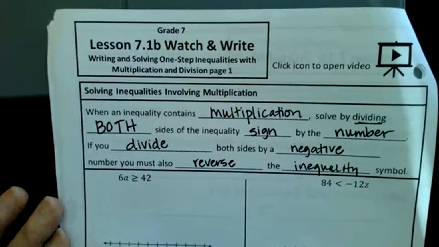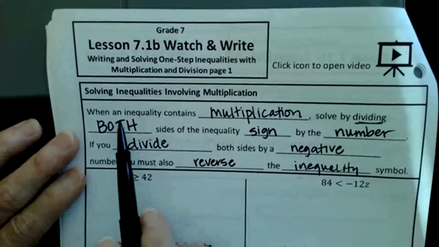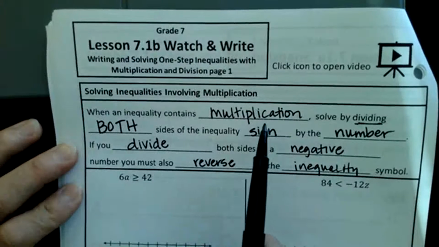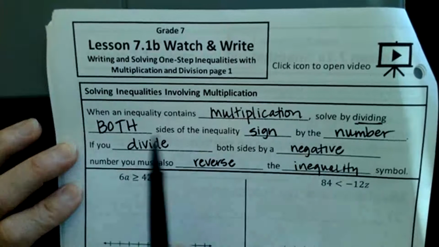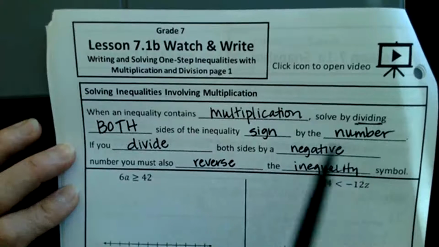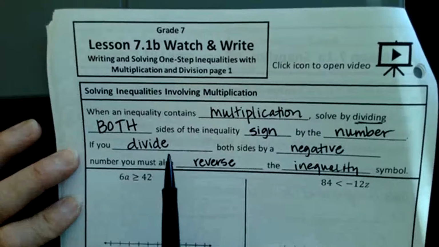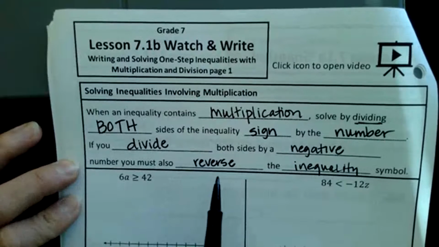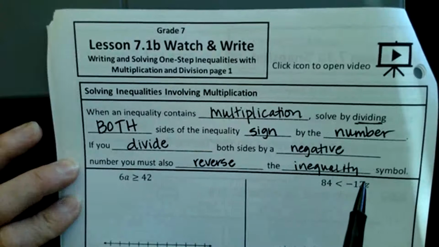Now that it's all filled in, let's just read the whole thing. When an inequality contains multiplication, you solve the inequality by dividing both sides of the inequality sign by the number. If you have to divide both sides by a negative number, you must also reverse the inequality symbol.